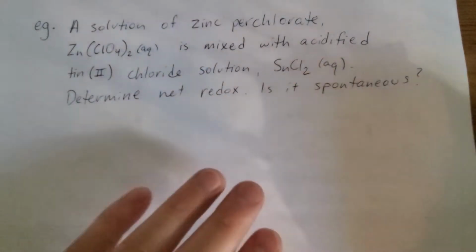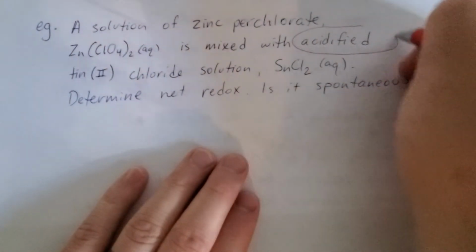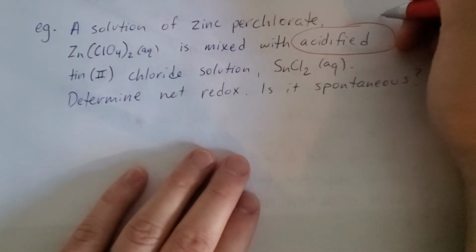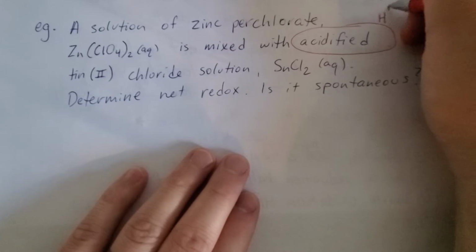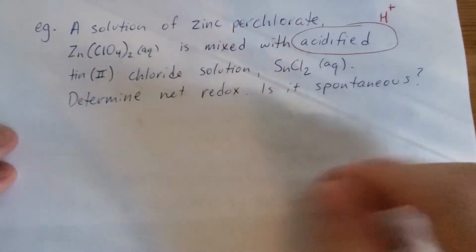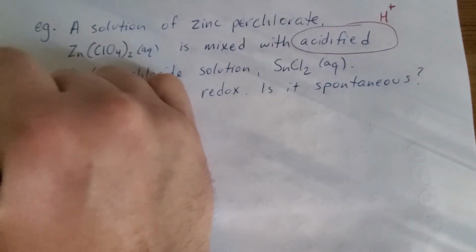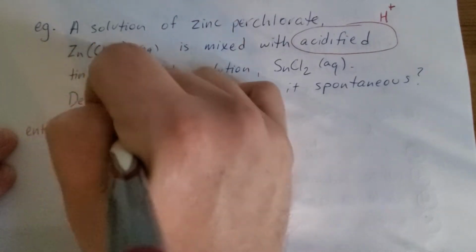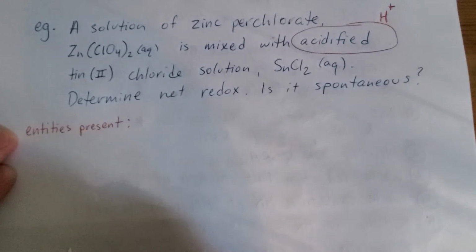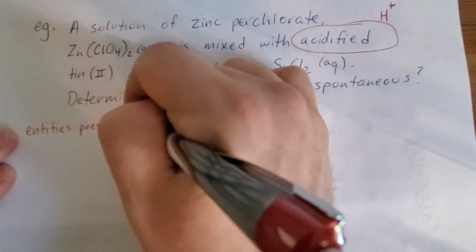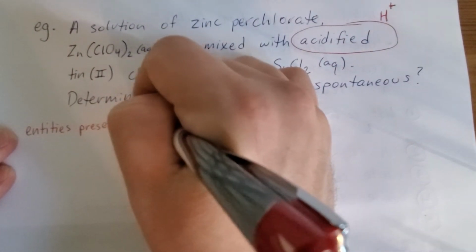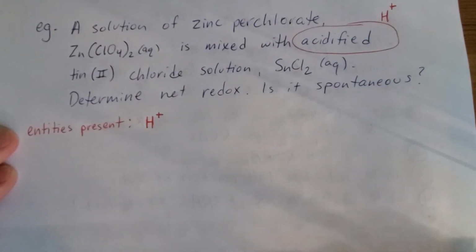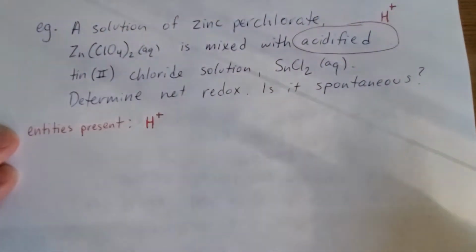Okay, the first thing I'll deal with is this word. You'll see it a lot. That just means that there's acid, so H plus is present. Okay, so what we're going to do, step one, is to label all the entities present. These are things that could react. If something's acidified, we know there's H+. It won't always be available. It'll say if it's available or not.